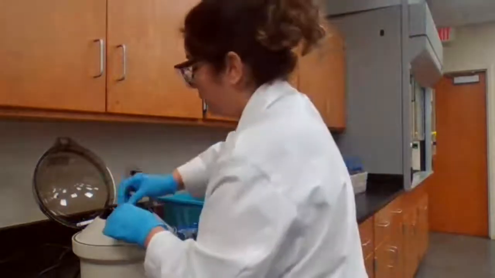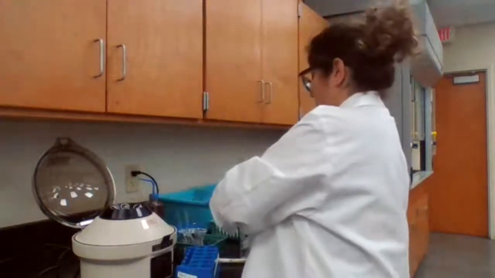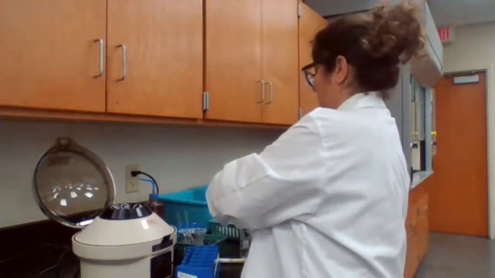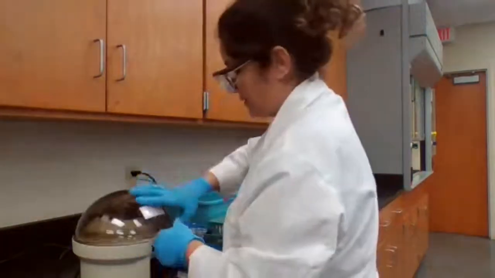Place it in the centrifuge. Make sure the other test tube has the same amount of water to balance the mass, and centrifuge.